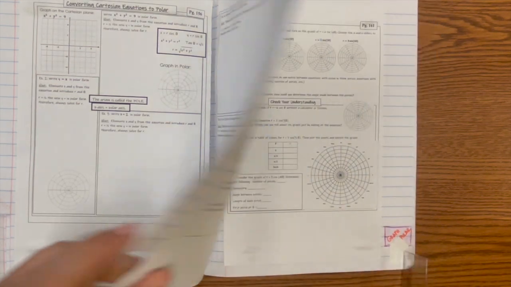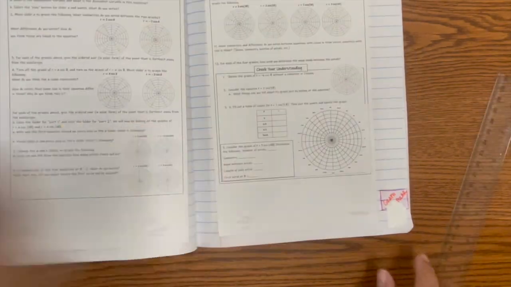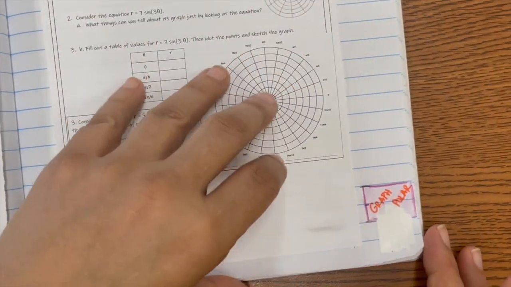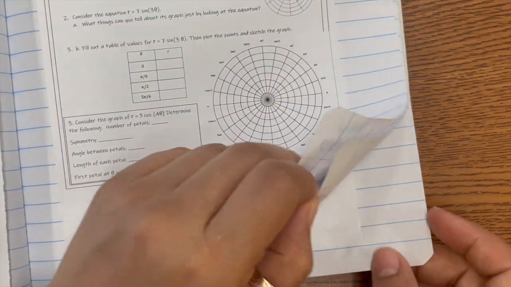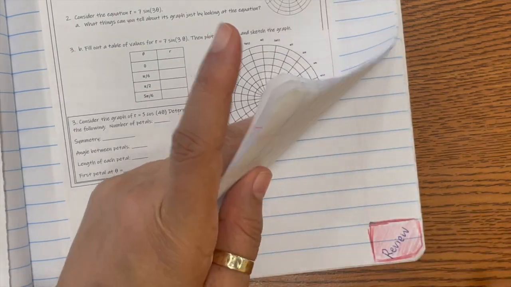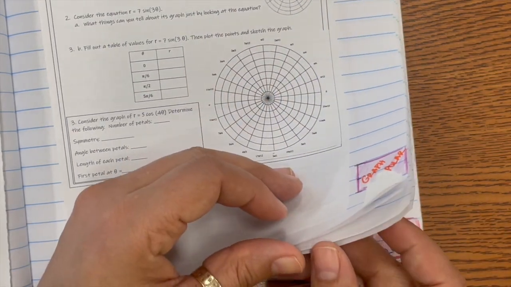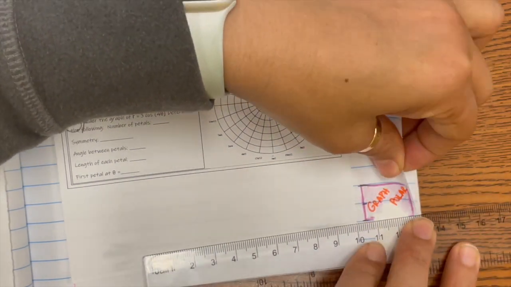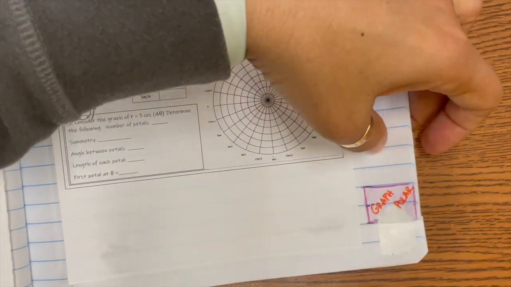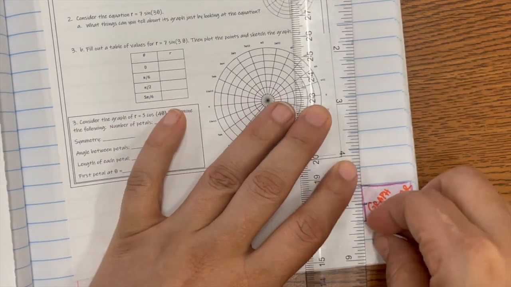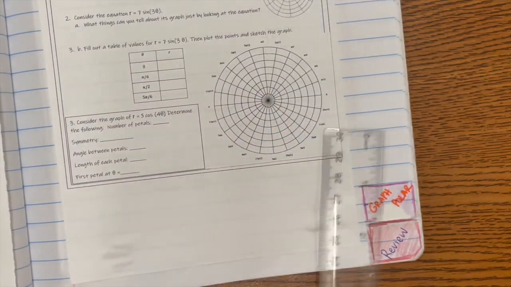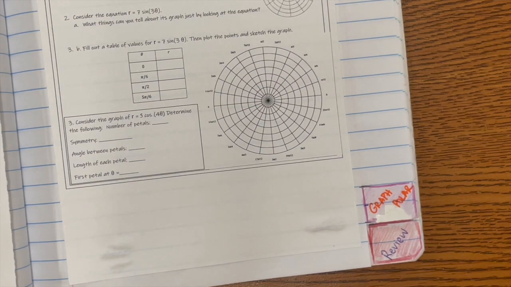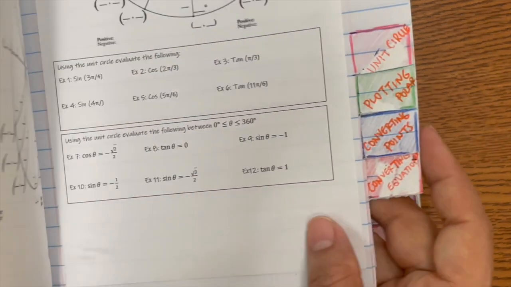So graph and polar, remember, it's like 3 or 4 double pages. So you just look to where your next tab comes out right there. So you're gonna hold all of these together. These are 4 double pages. All right, cut to the margin and cut down. And boom, voila.